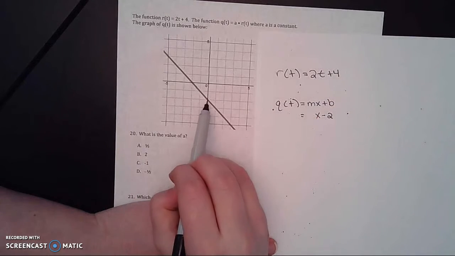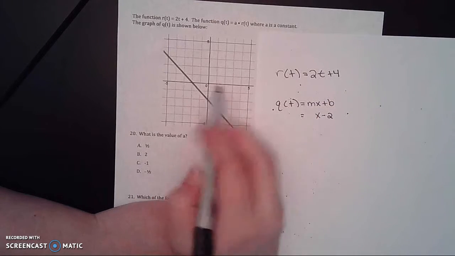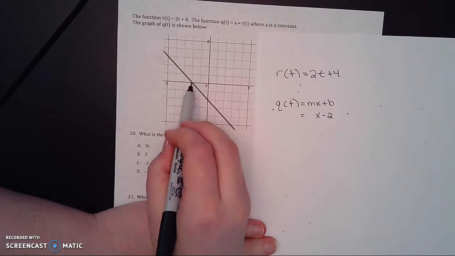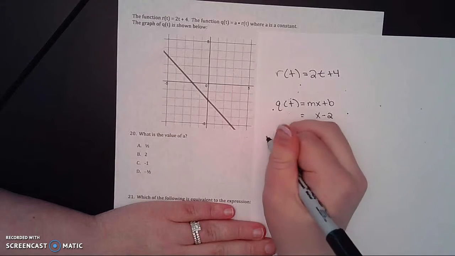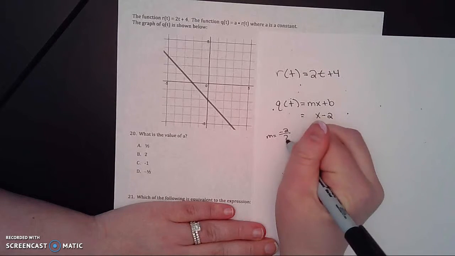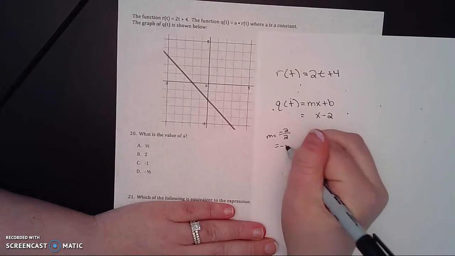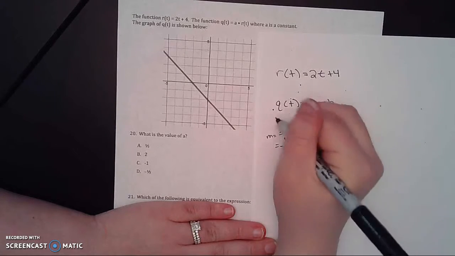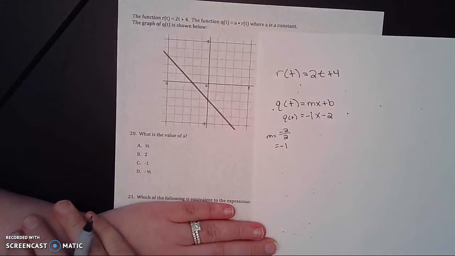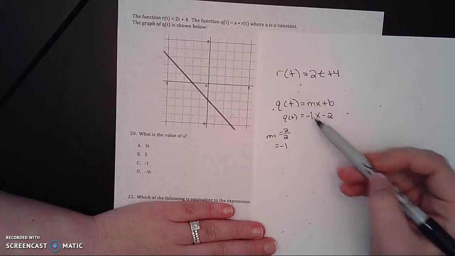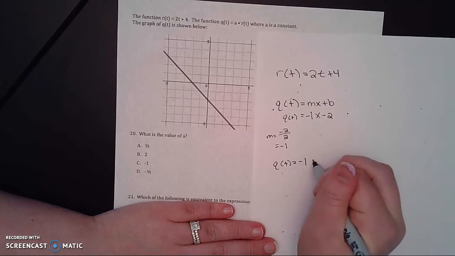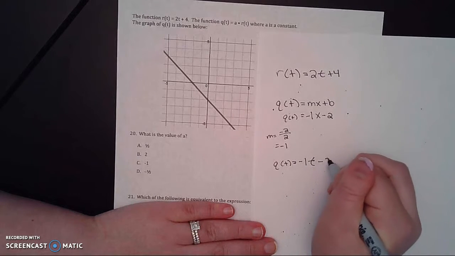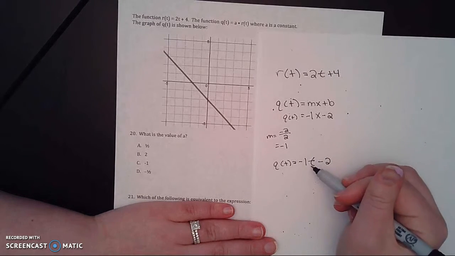My slope is rise 2, run 2, and it's a negative slope. So my slope is -2 all over 2, which really just equals -1. So q(t) equals -1x minus 2. Sorry, they use t, so let me rewrite that as q(t) equals -1t minus 2. Instead of the x, it's t.